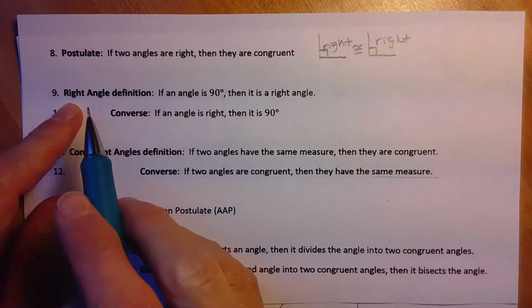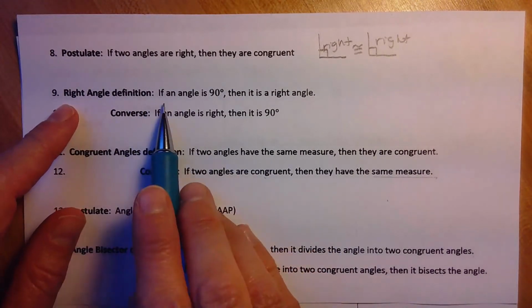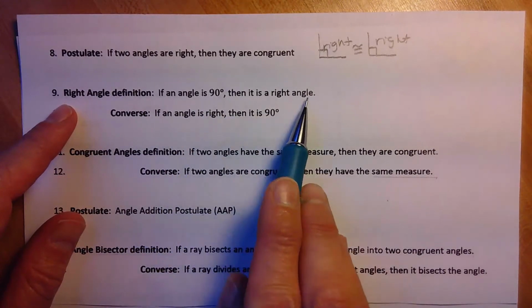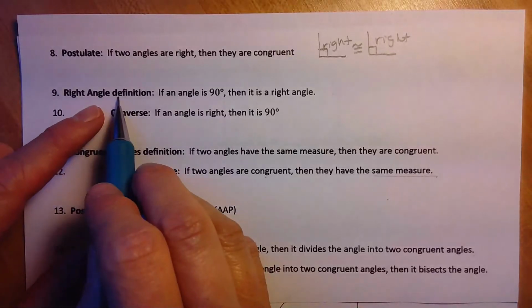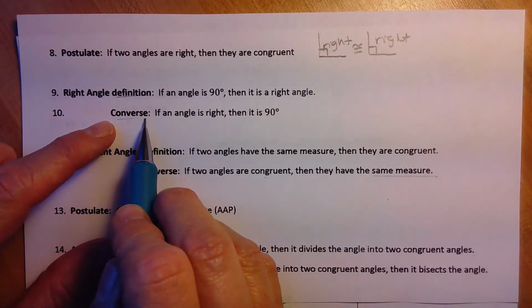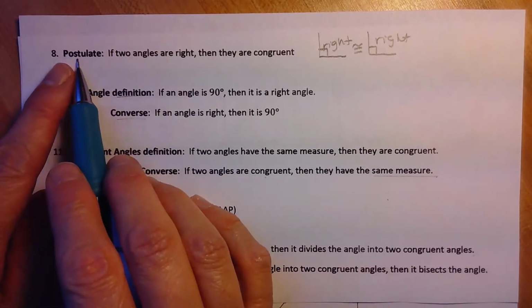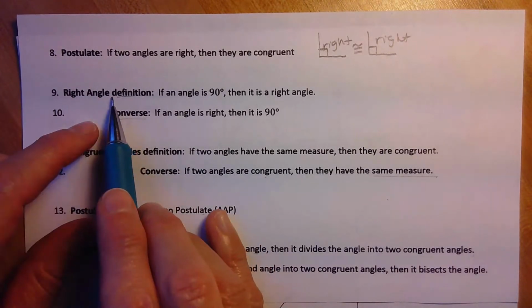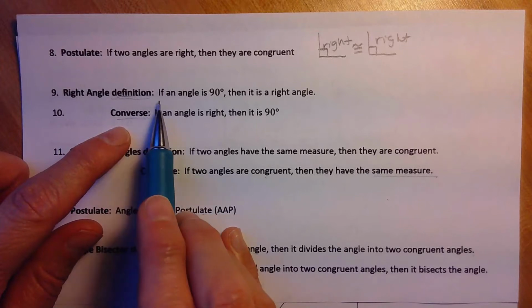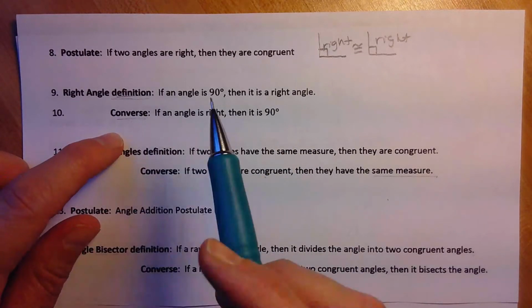Number 9 says right angle definition. If an angle is 90 degrees, then it is a right angle. And then definitions also have converses. Postulates do not. That's why we didn't write a postulate. But definitions, that's the mark of a true definition, is that you can use it one direction and you can use its converse.